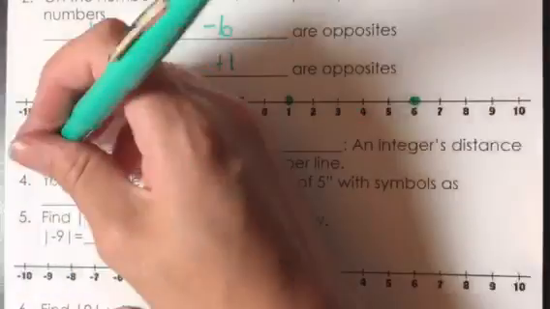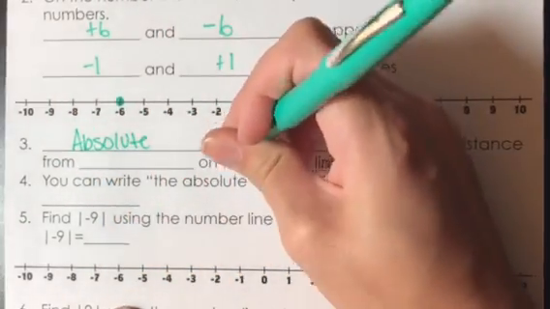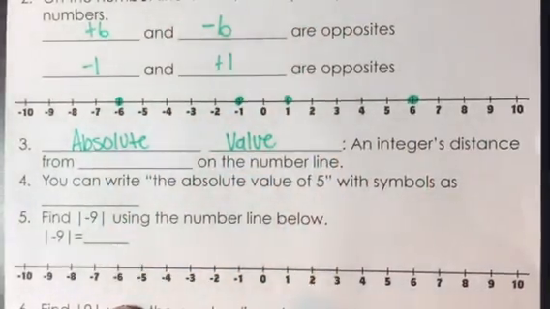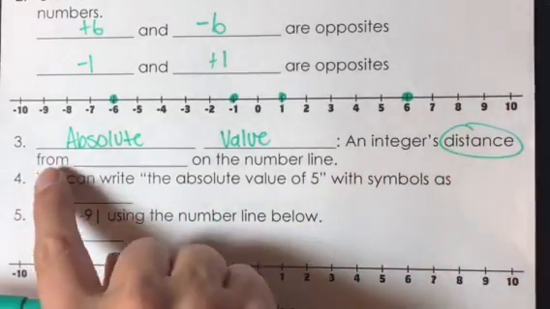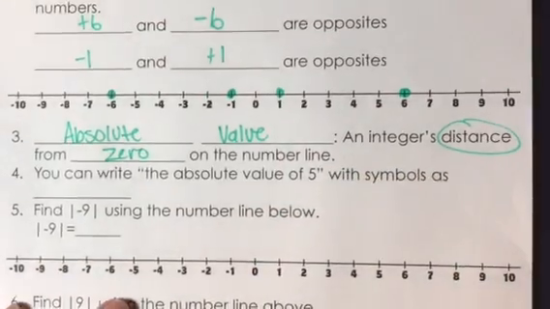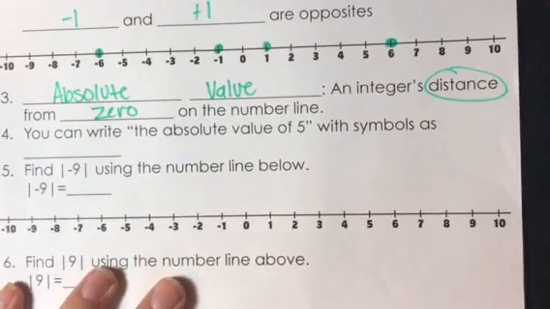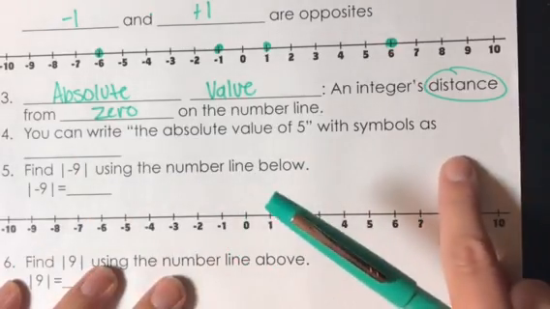Moving on. This is what we're talking about today: an absolute value is an integer's distance from zero on a number line. You can write the absolute value of 5 with symbols. I'm going to write it here, but I'm also going to write it bigger on the side.